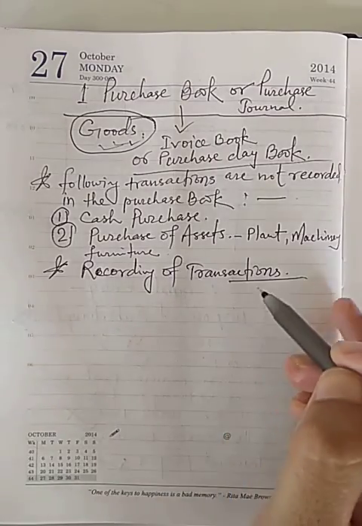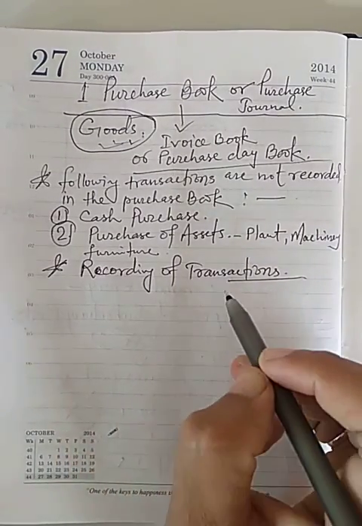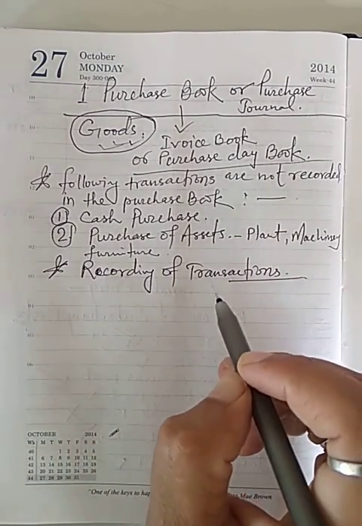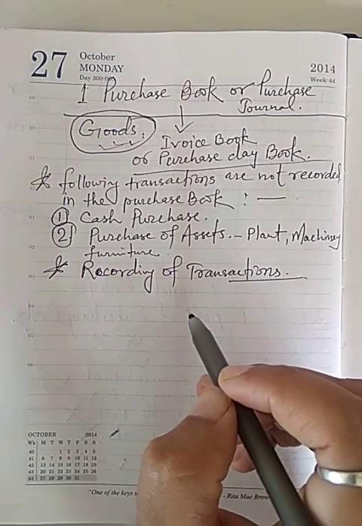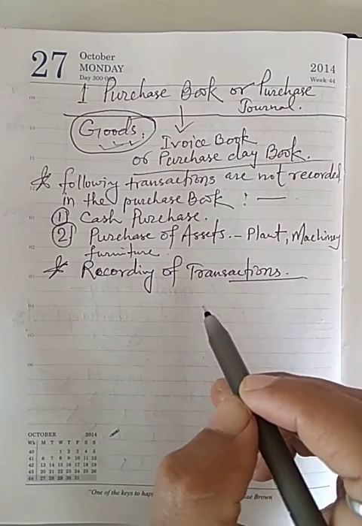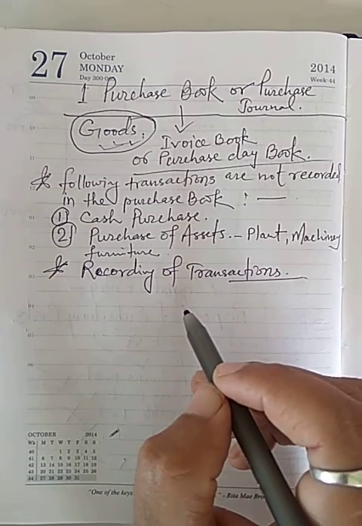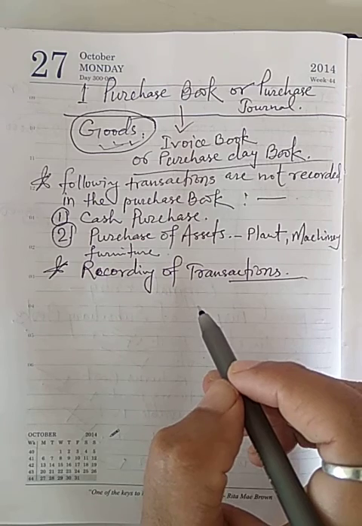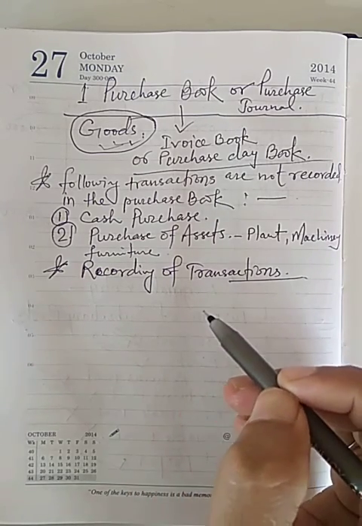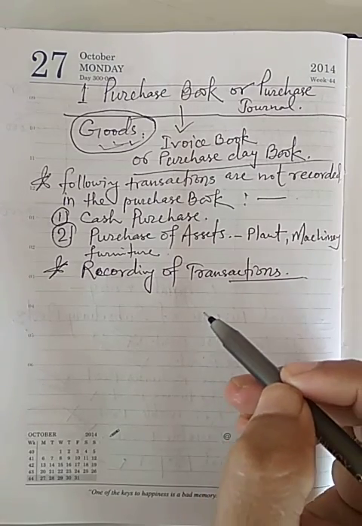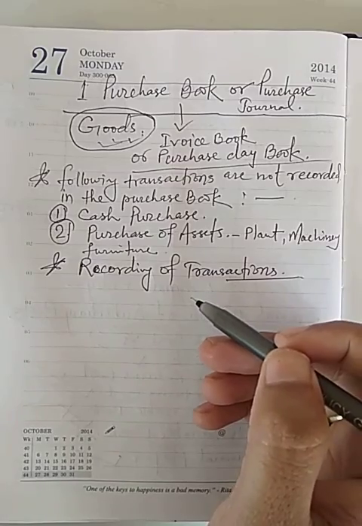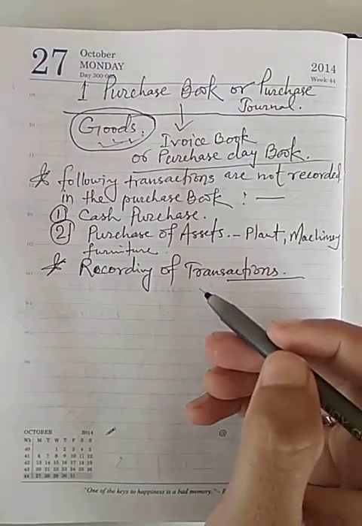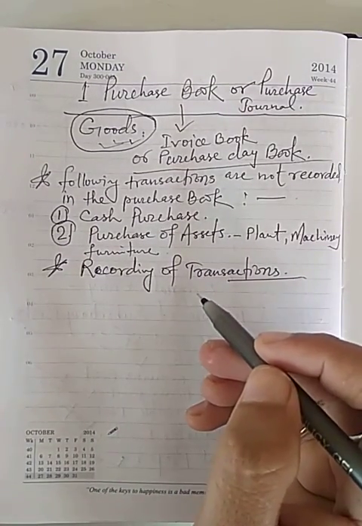The source documents on the basis of which the transactions are recorded in the purchase book are invoices or bills received by the firm from the suppliers of the goods. An invoice contains the quantity of goods, rate, amount, trade discount, etc.